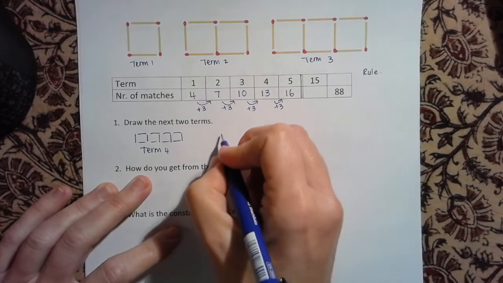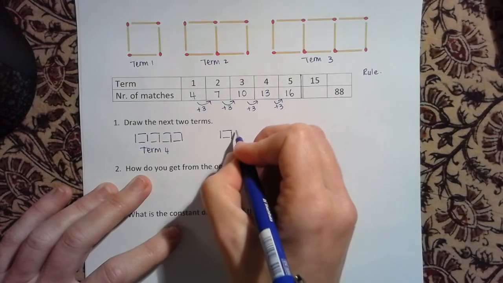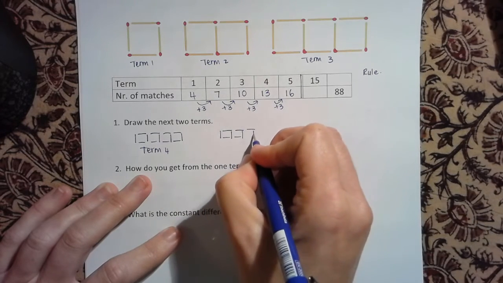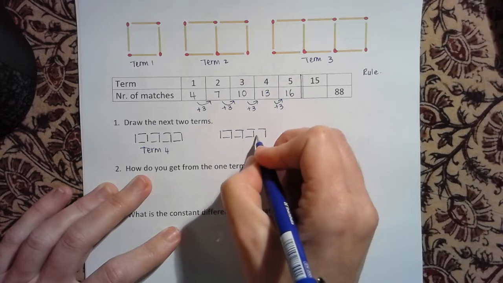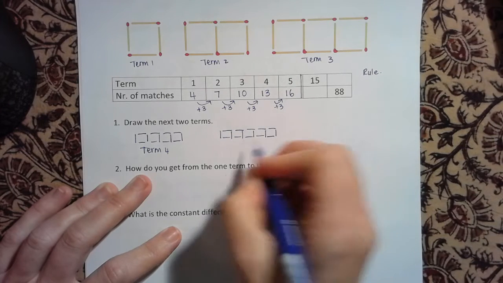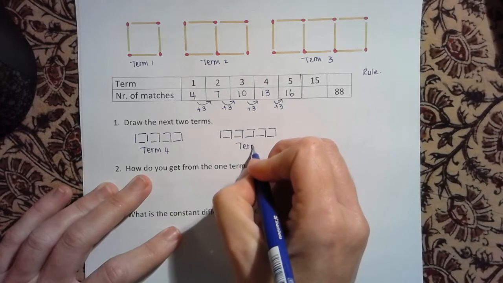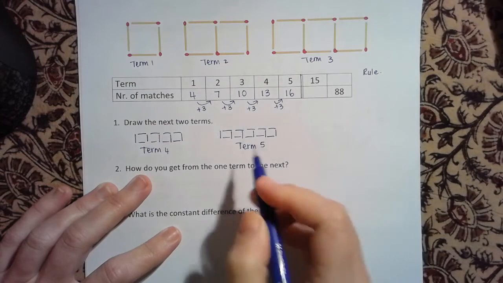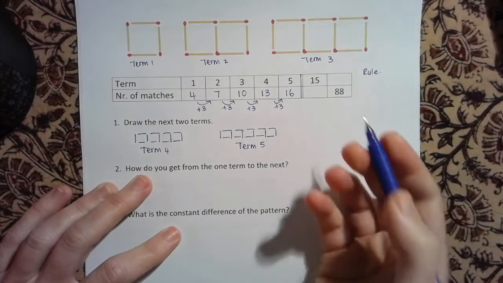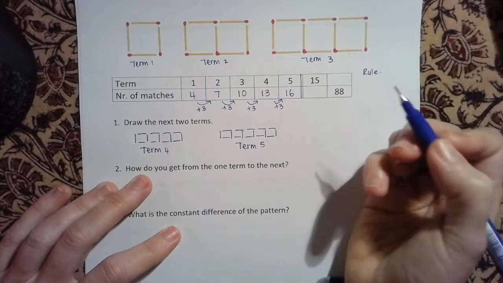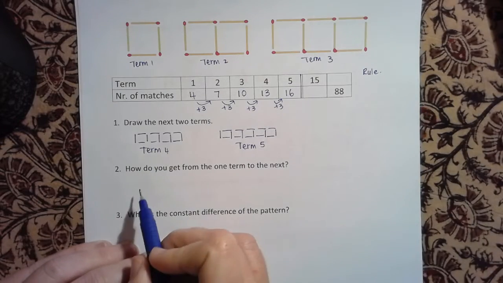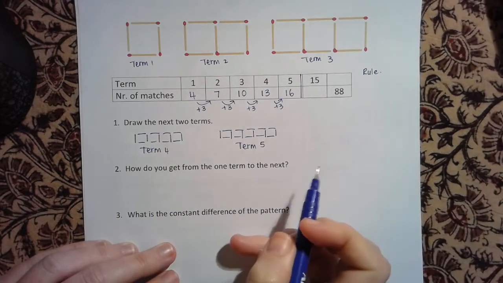Right, then term 5. 1, 2, 3, 4, 5, 6, 7, 8, 9, 10, 11, 12, 13, 14, 15, 16 matches for term 5. Okay, and 5 squares for term 5. So you can see 16 matches is listed there. Right, so how do you get from the one term to the next?